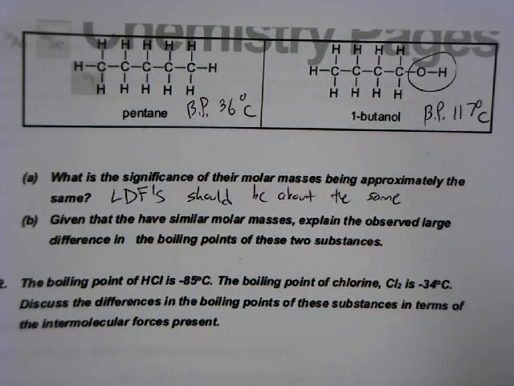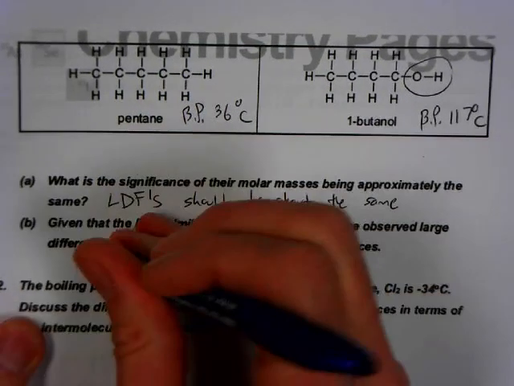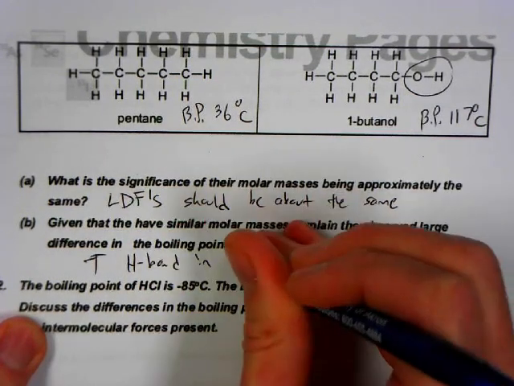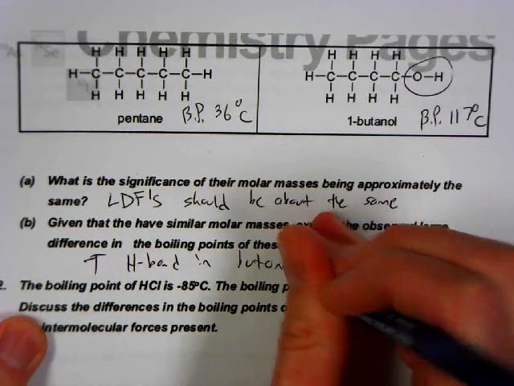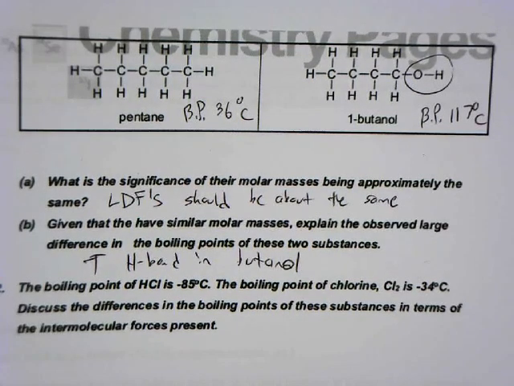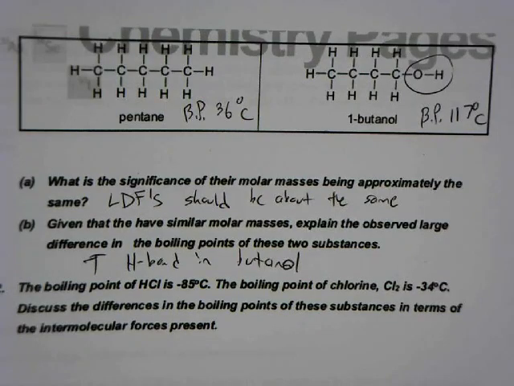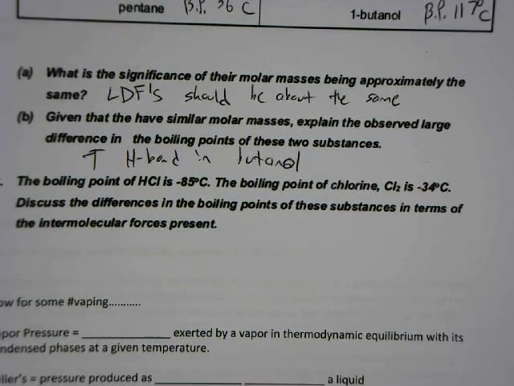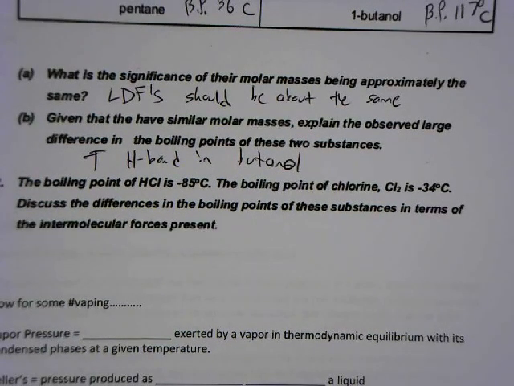But they have similar masses, but a large difference in the boiling points. Why? There it is. There's a hydrogen bond in butanol. That is a difference of 80 degrees Celsius. That one hydrogen bond. So you would say the hydrogen bond in butanol is the difference.